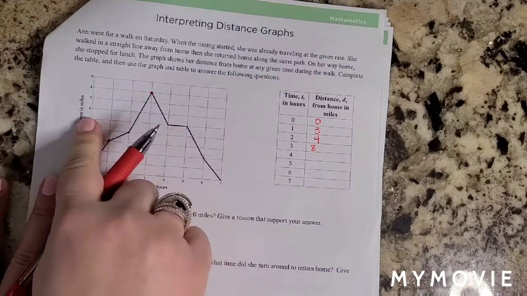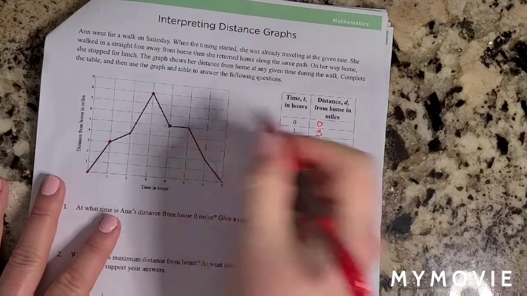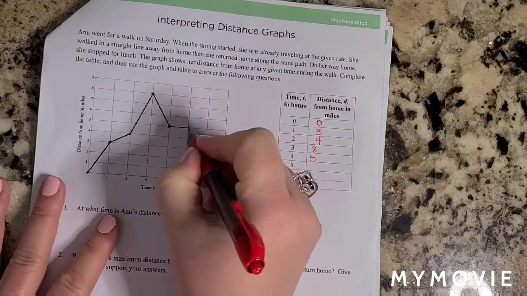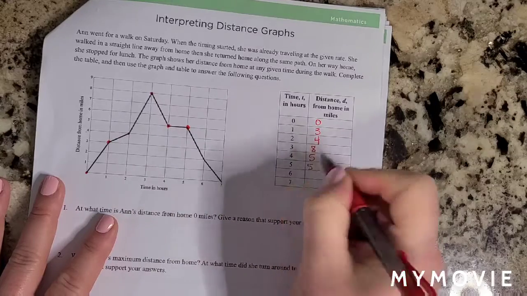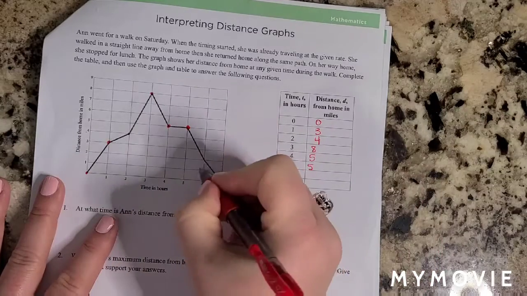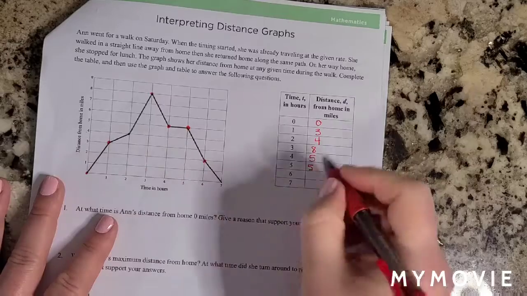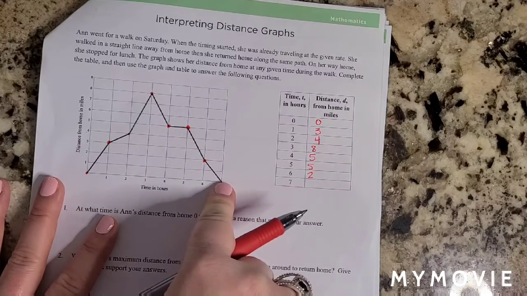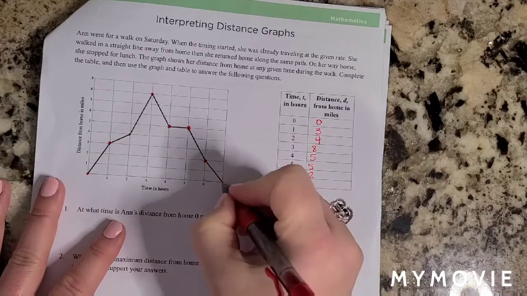4 was 5 miles from home. 5 was 5 miles from home. 6 was 2 miles from home. And at 7, she was 0 miles from home.